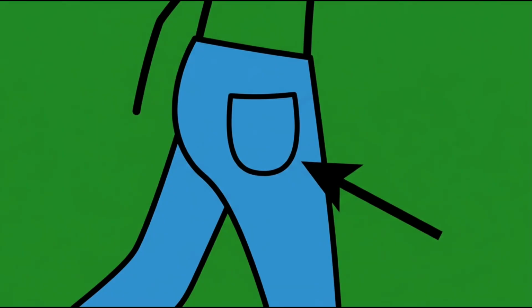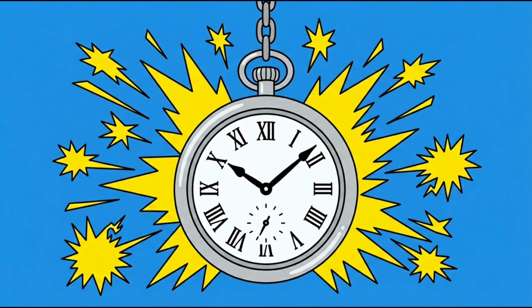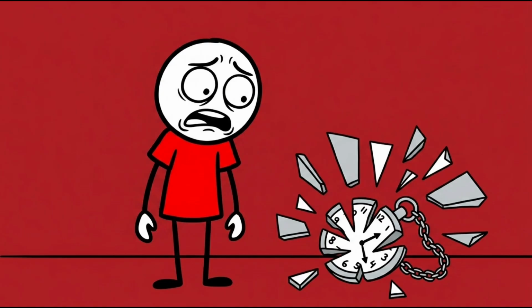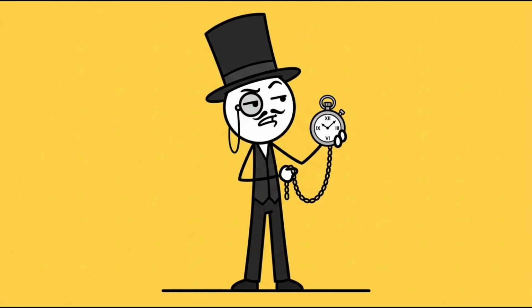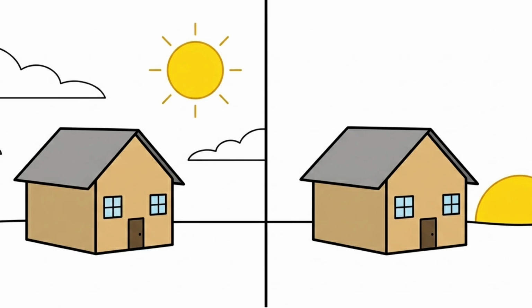Enter the marine chronometer, a brilliant spring-driven clock that didn't need a pendulum. The marine chronometer changed the world, but it was heavy and expensive. People wanted time in their pockets, so engineers shrank the springs, and the pocket watch was born. Suddenly, everyone had their own personal time. But pocket watches were incredibly fragile, and they were mostly just for the rich.